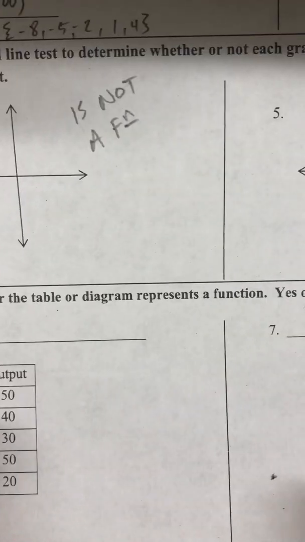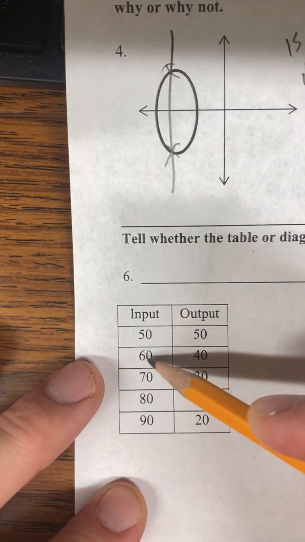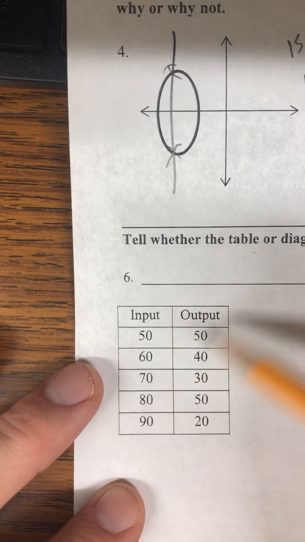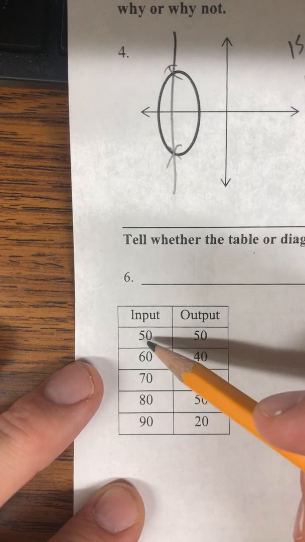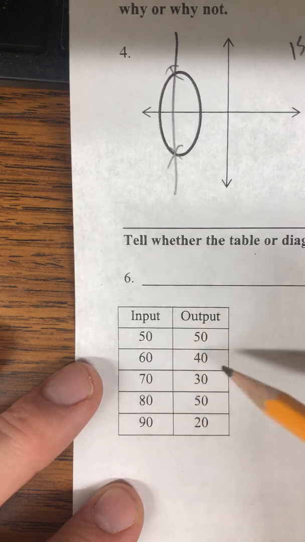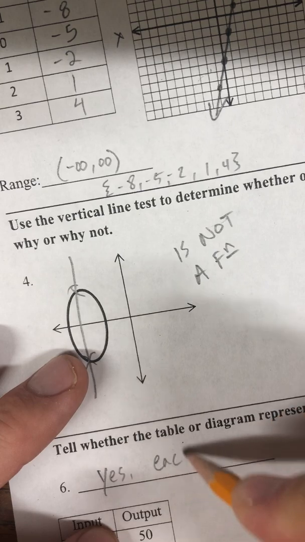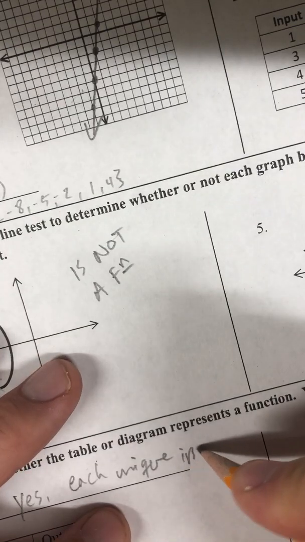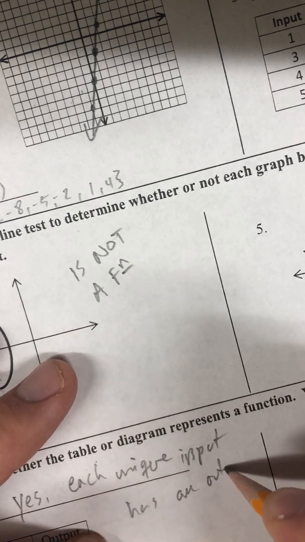Tell whether the table or diagram represents a function. I'm going to look at the input, 50, 60, 70, 80, 90. All these are different. So because they're all different, it doesn't matter. If they repeated, then I'd have to make sure that it follows the rule. But yes, each unique input has an output.